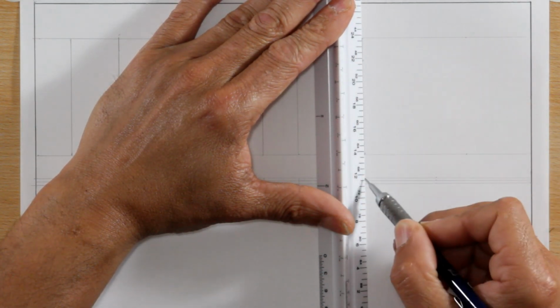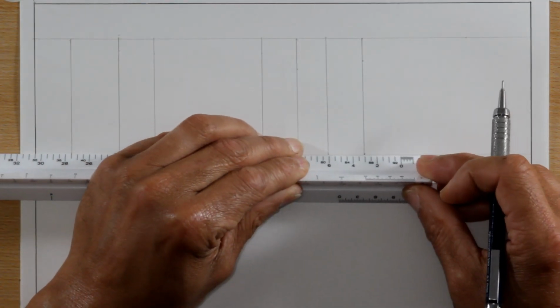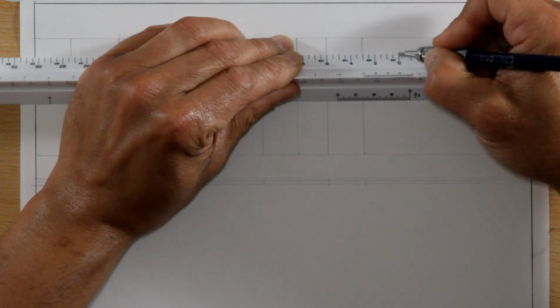So we're going to come down, and it's 3 feet again. Mark it and mark it.